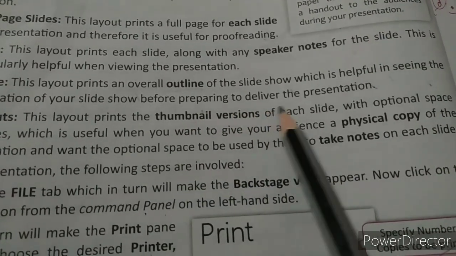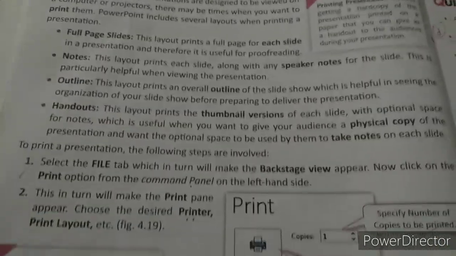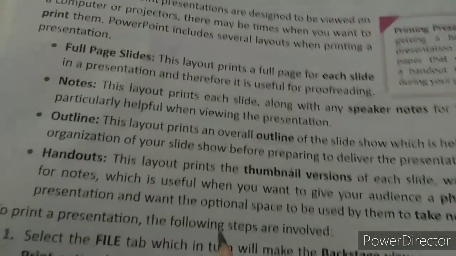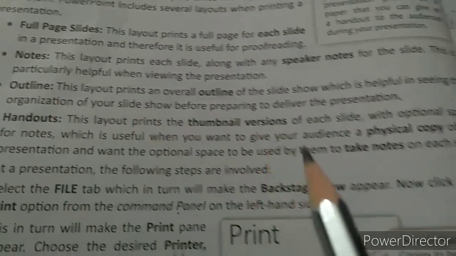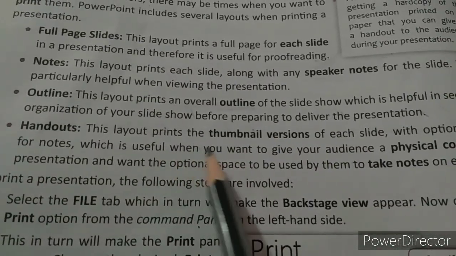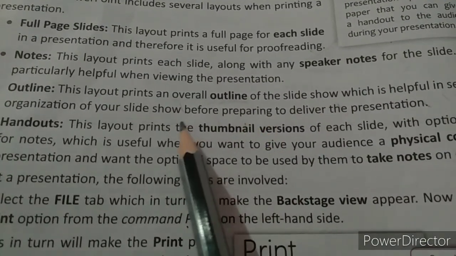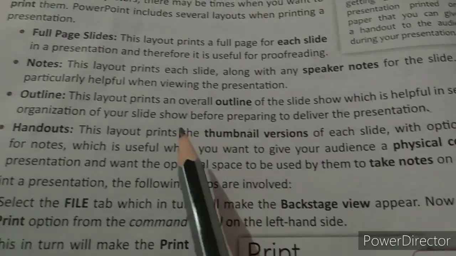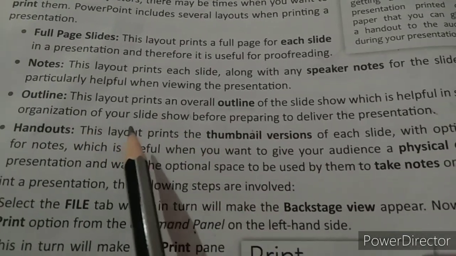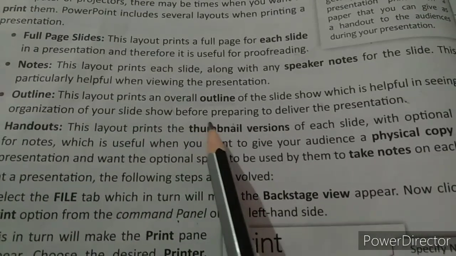It means using outline is very useful when we want to know the organization of our slides before the delivery of the presentation.